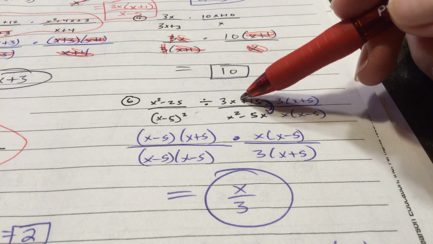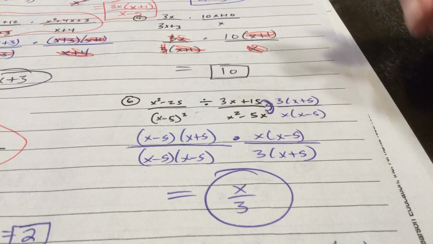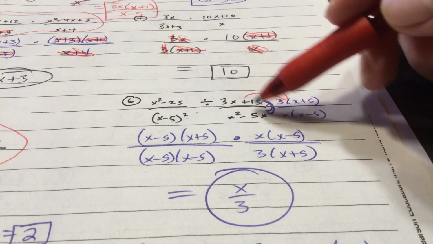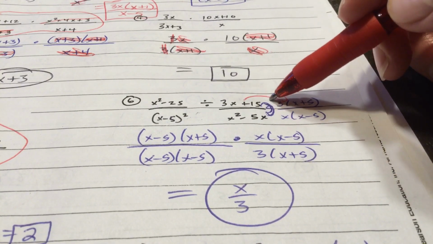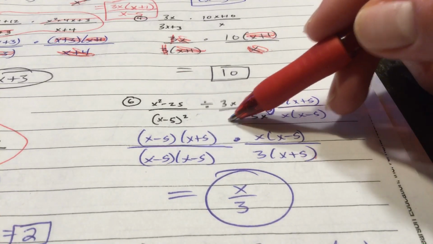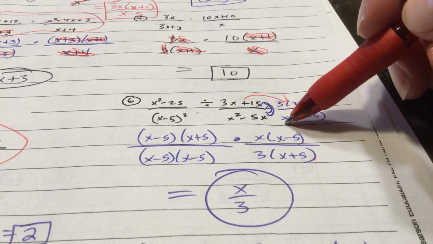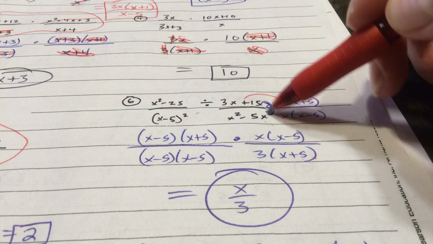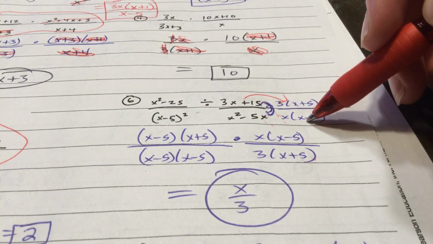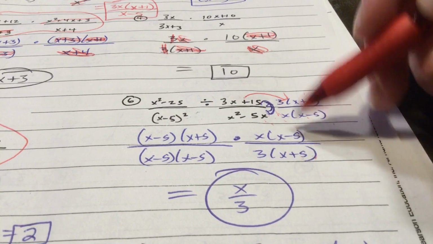Now, what I did first, we have to flip it, but first right here, I factored it. So that 3x plus 15, which is going to be in the denominator now, factors to be 3 times x plus 5. That is in the denominator now. This x squared minus 5x will factor to be x times x minus 5, and we don't divide by fractions. Instead, we multiply by the reciprocal. That was south, now it is north, okay?